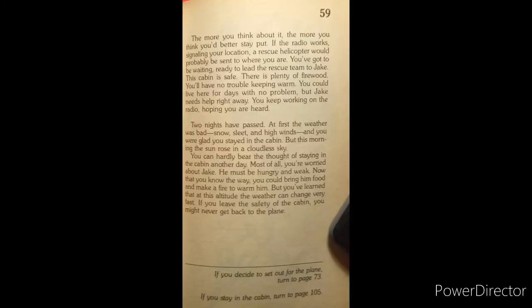The more you think about it, the more you think you'd be better to stay put. If the radio works signaling your location, a rescue helicopter would probably be better sent to where you are. You've got to be waiting, ready to lead the rescue team to Jake. The cabin is safe, there's plenty of firewood, you'll have no problem keeping warm. You could live here for days with no problem, but Jake needs help right away. You keep looking at the radio, hoping you are heard.